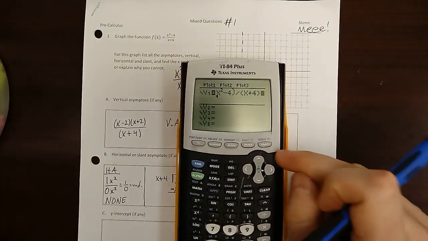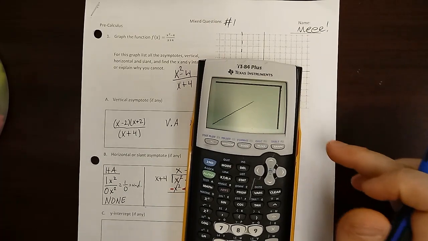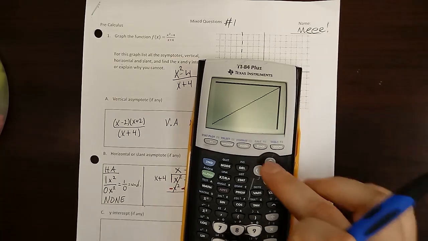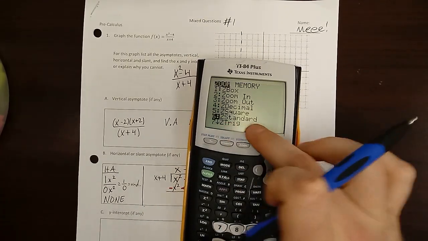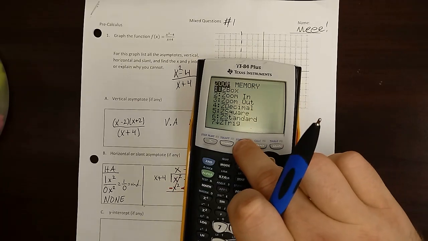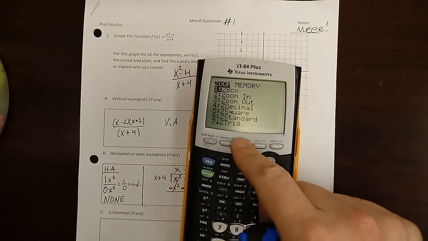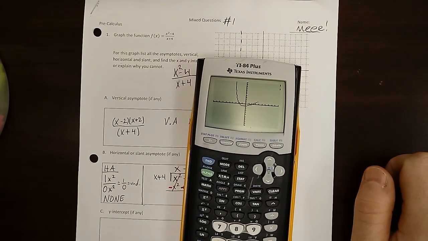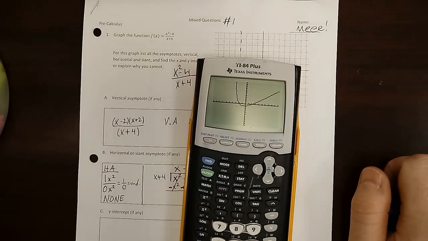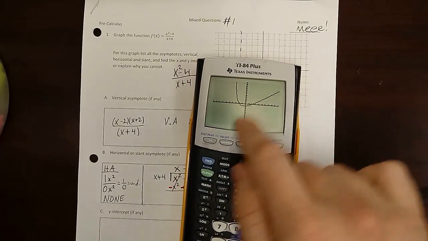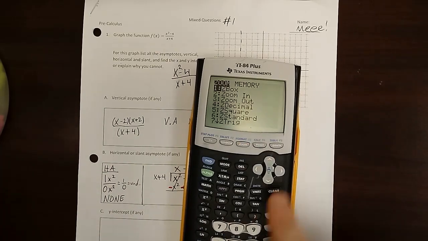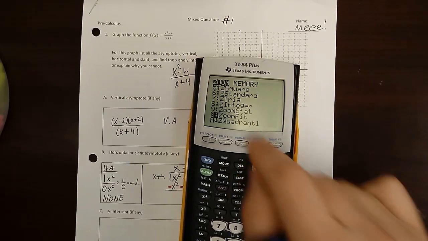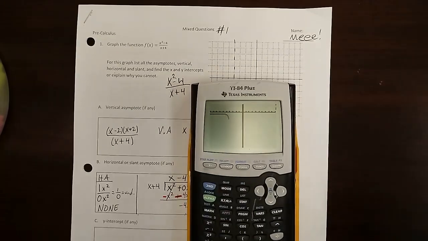All right, so if I hit graph, oh, I'm super glad this happened. Somebody was doing who knows what with this calculator. I'm going to push zoom and go down to standard. So again, push the zoom button, it's right there. Zoom, go down to standard. Sure enough, oh, I only see part of this. If I do zoom fit, it'll zoom out a little bit. It'll make it so you can see the whole graph.